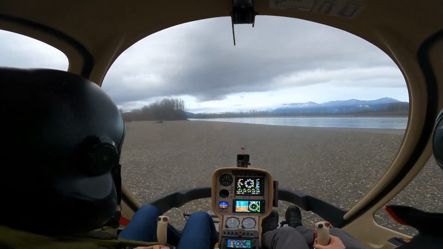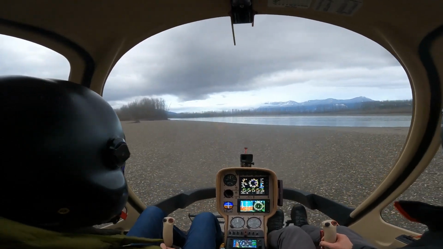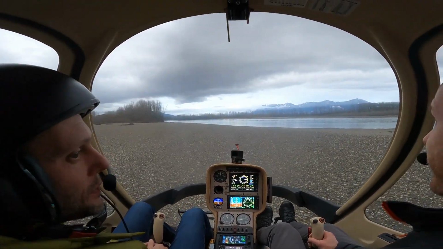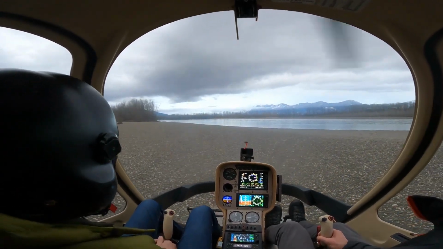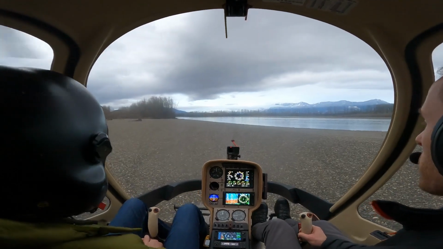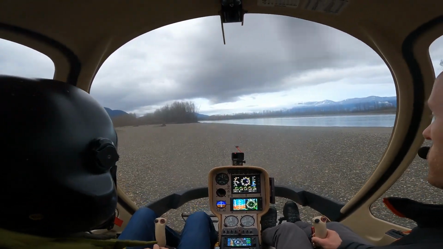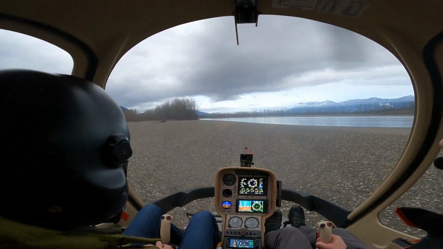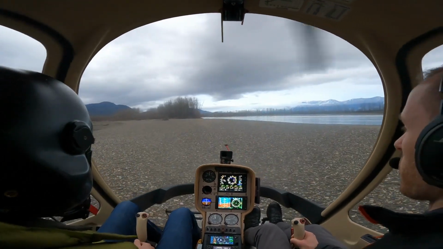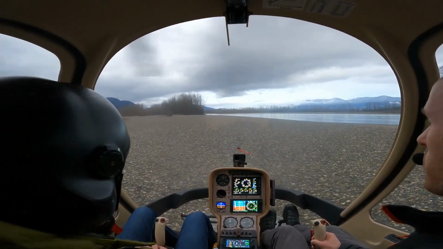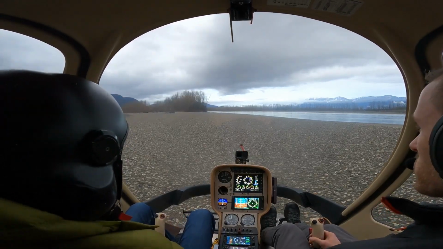Finding that balance of all the controls. Well, you hover well for 1.5 hours in. Alright, this is good here. And we can go ahead and come down and do a landing here. Yeah. Good. Yeah.